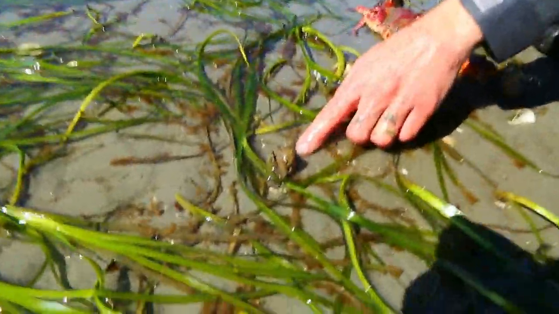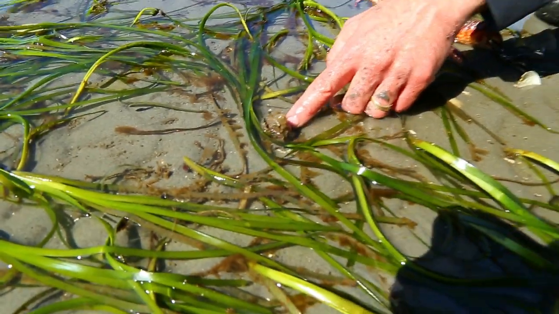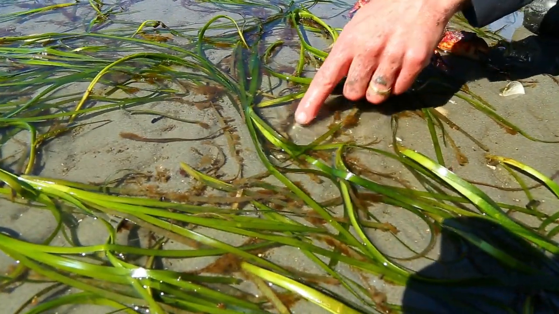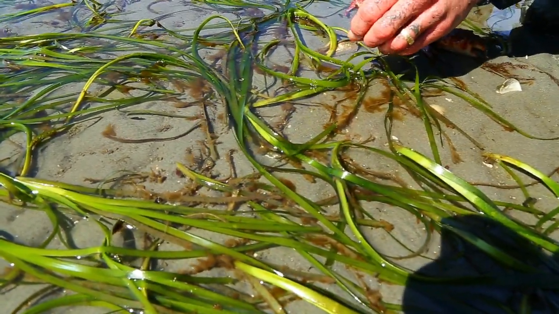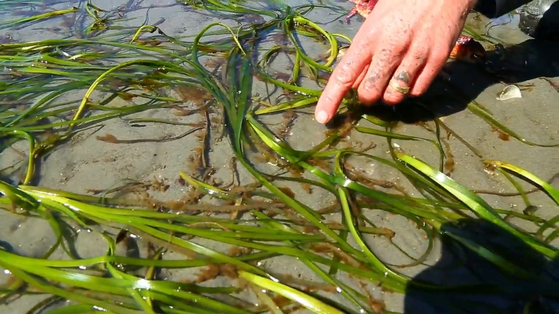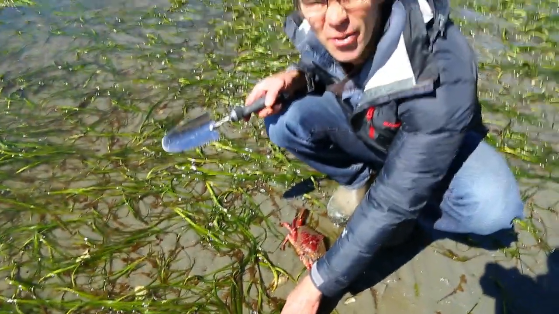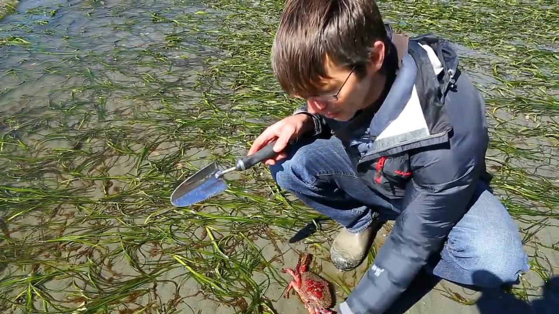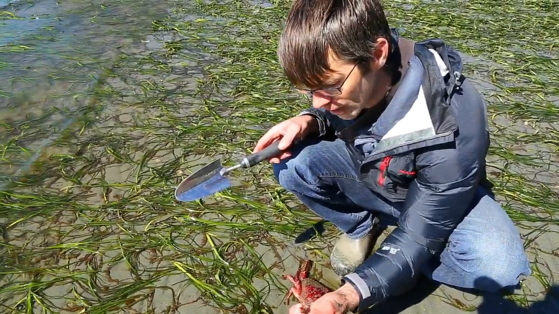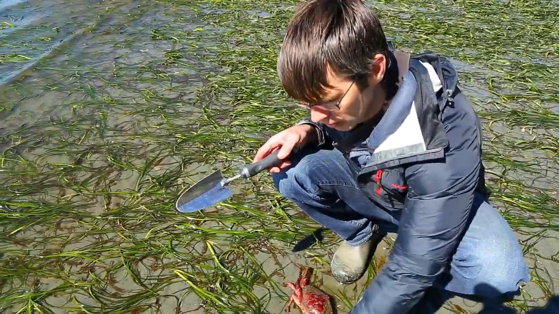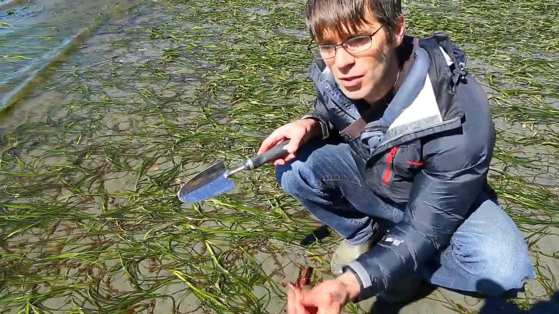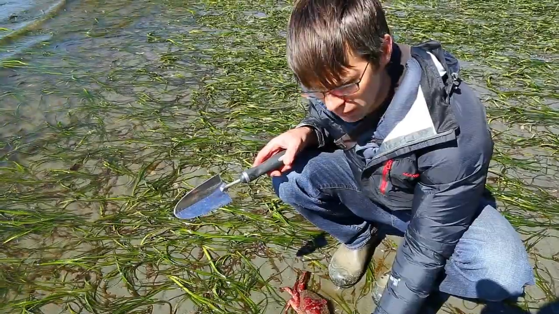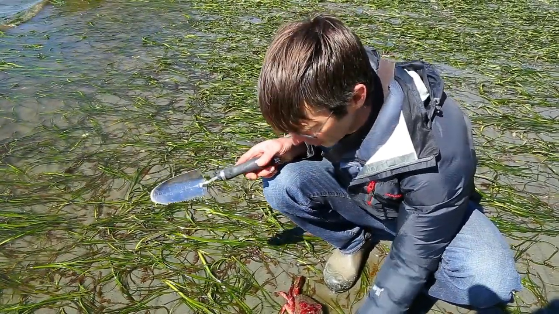So this is a horse clam, and that's the siphon. The clam lives about a foot or so under the sediment, and it gains protection from just being buried. But it sticks up the siphon above the ground, and it draws water in and out with the siphon so that it can filter feed in that way.